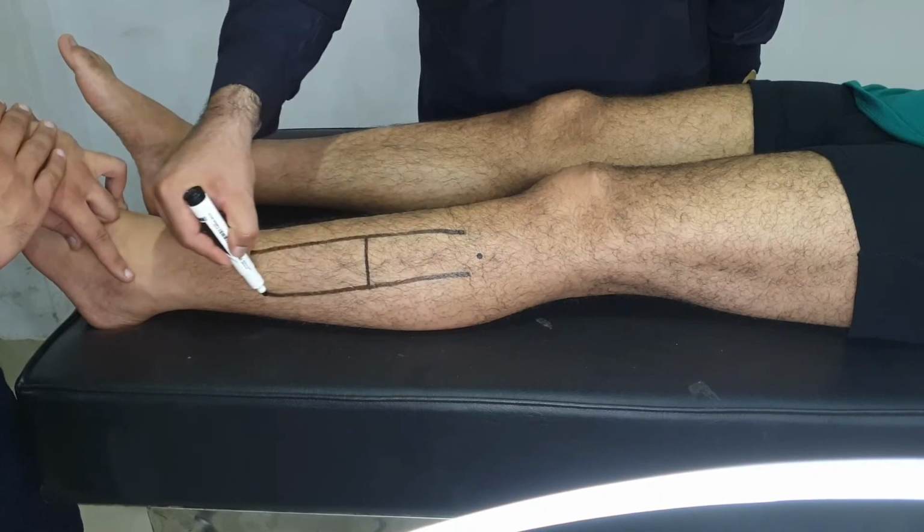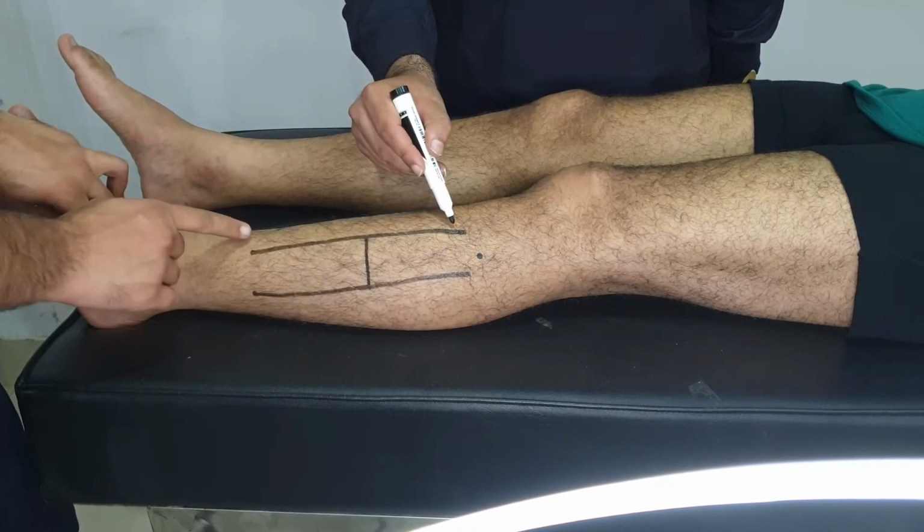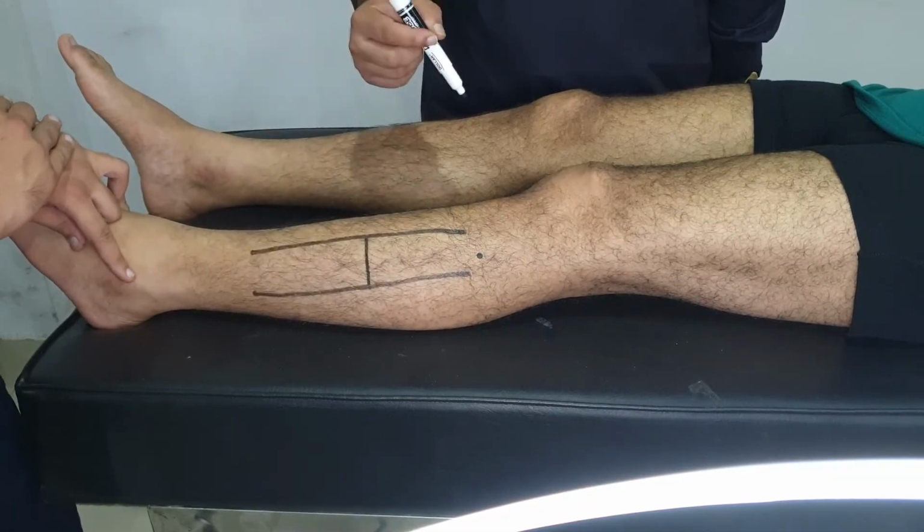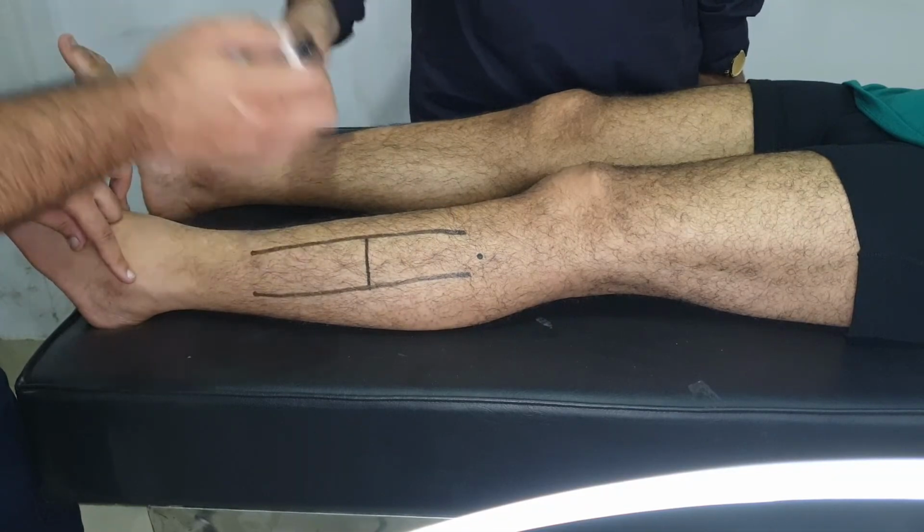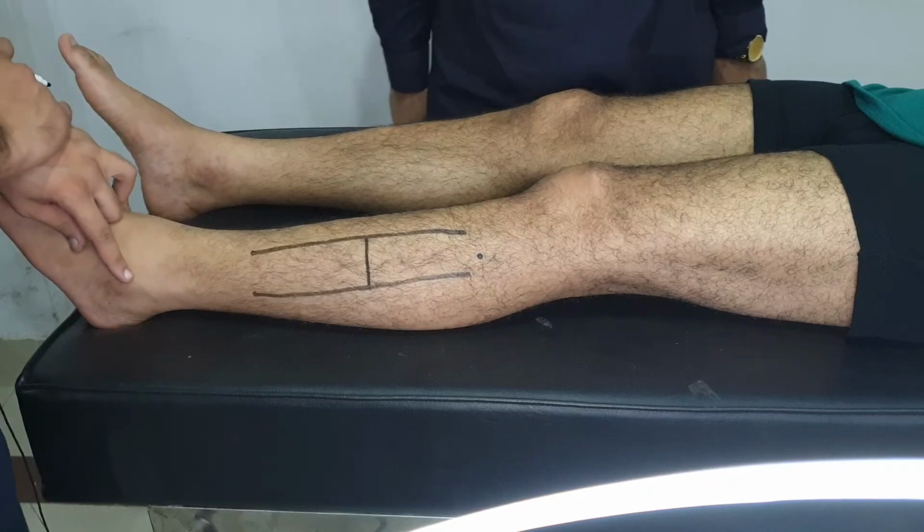Exactly. So one limb of the H is on the anterior compartment and the other limb is on the lateral compartment. Yes sir. And we will incise the fascia. It will be completed. Exactly sir.